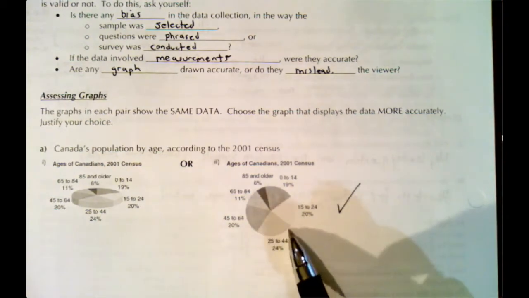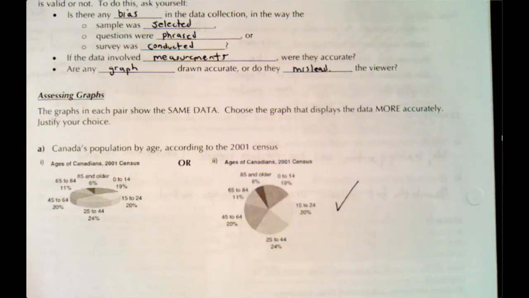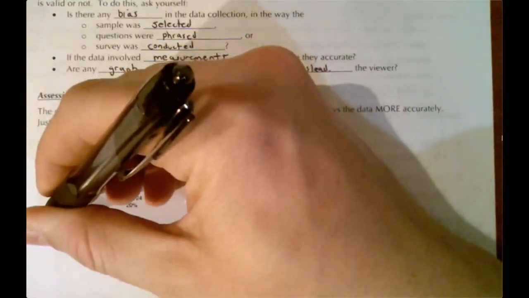The way a pie graph works is this slice of the pie represents 24% of the entire pie. However, when you take that pie and you slant it on its side, this piece right here is significantly bigger than 24% of that oval. It's more like a third. So we don't want to use 3D graphs.